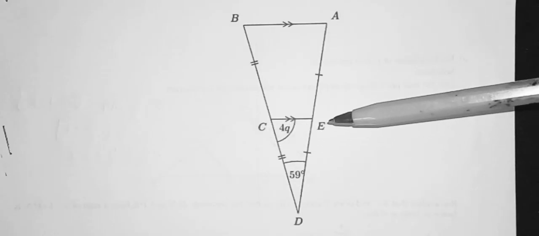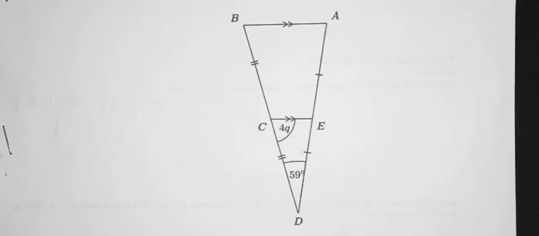We want to determine the value of A in terms of Q, so we first work with this small triangle in order to find this value.